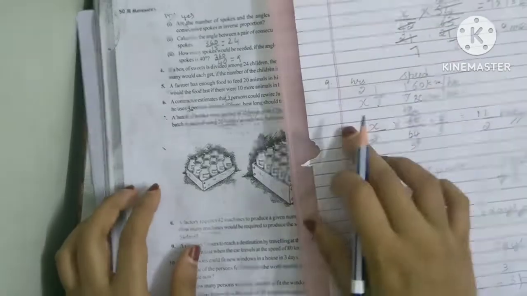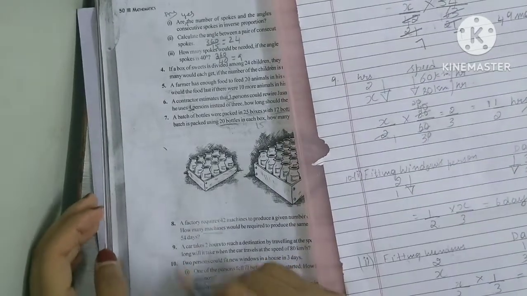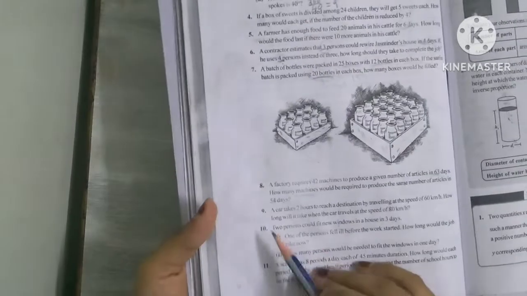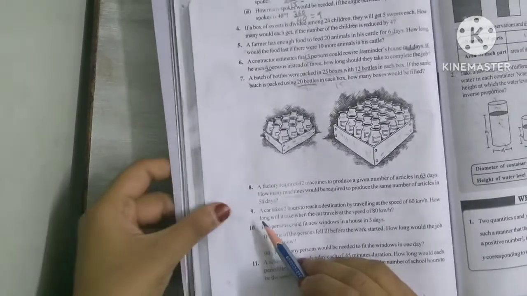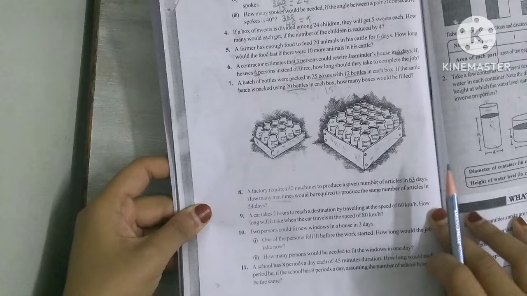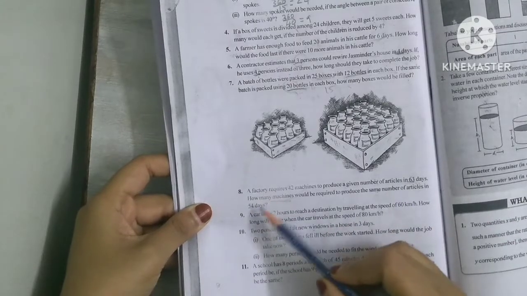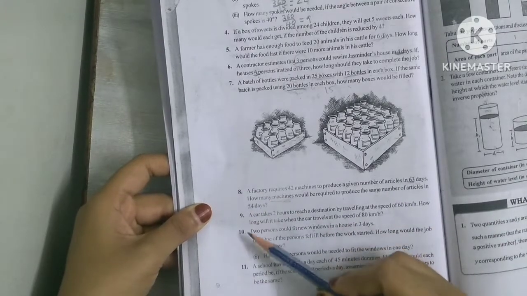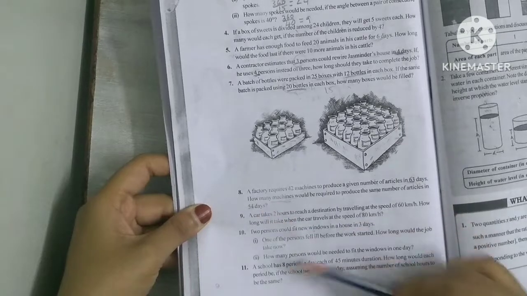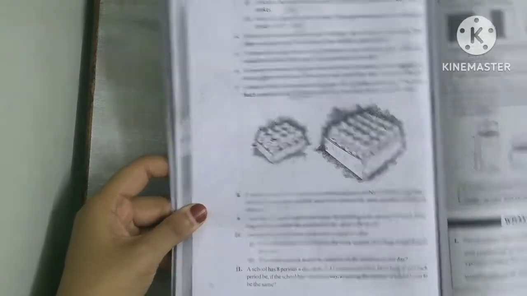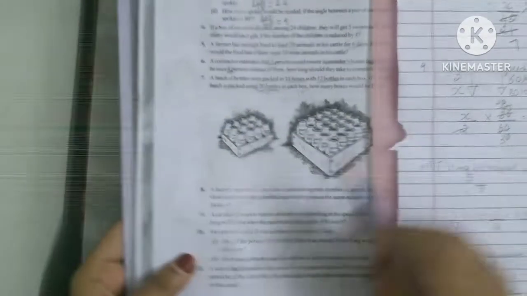Okay, I have already done the next sums, the 9th, 10th and 11th sum. I'll show you the questions and answers. See, the question here is the 9th sum. This is the question and the solution of this is, see here, the 9th sum solution is this.